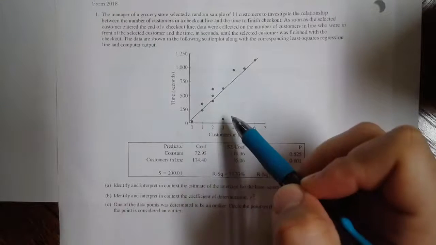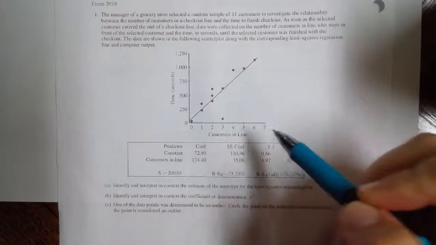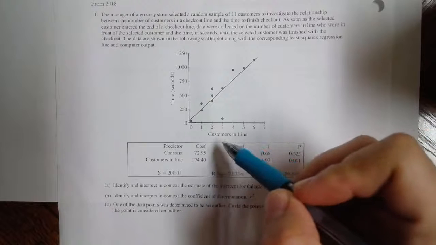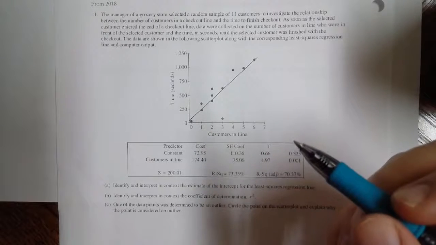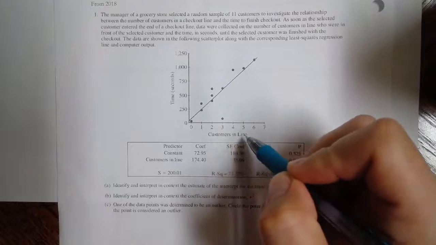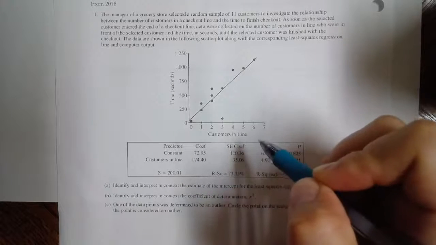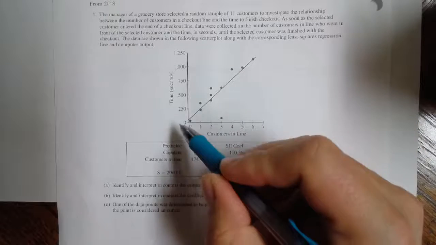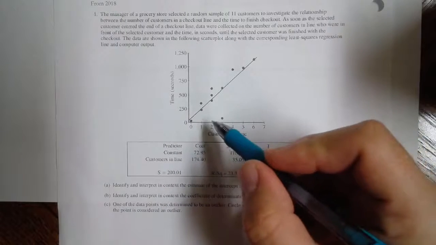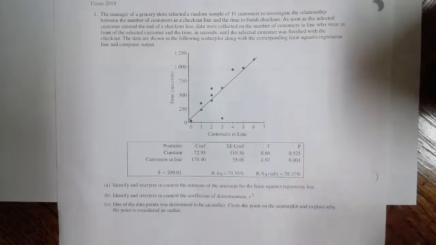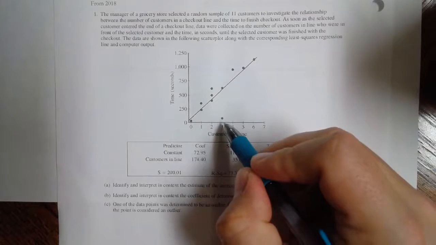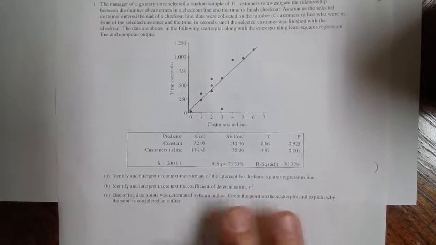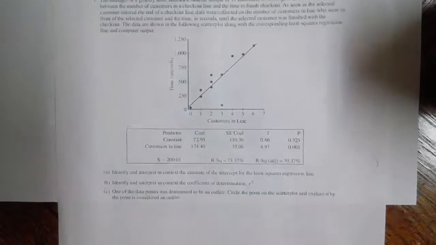One thing you might look at first is the general shape of the data here. We've got a line here, and with an AP Stats display, the variables are always labeled on the axes. We have the customers in line here, which is why the dots are obviously integers, and then the time in seconds. This dot right here kind of stands out: at 3 customers in line, it was a really fast time compared to some of the other ones. It's just something we'll notice as we glance at the data.